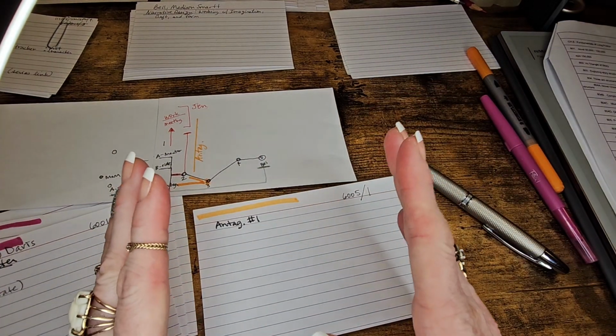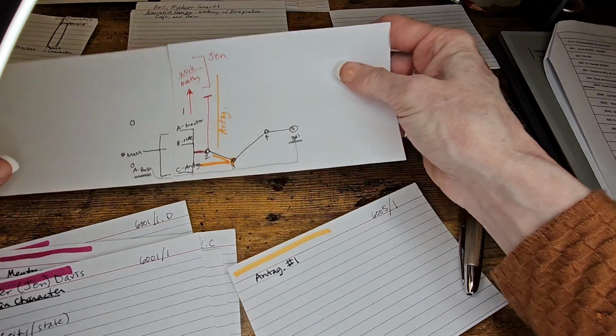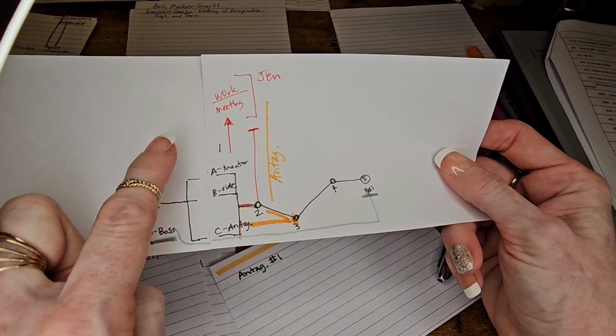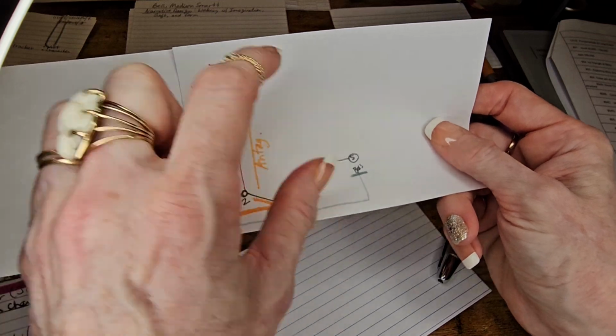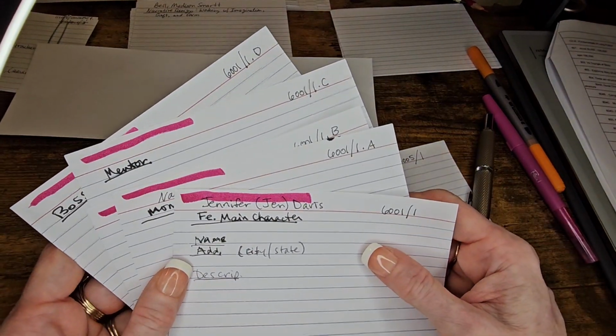So see how those things start to unfold? All you're doing is just looking at your story model, figuring out the kinds of things that need to happen, giving yourself a visual for what they look like, and then you're going to go in and fill out your character cards.